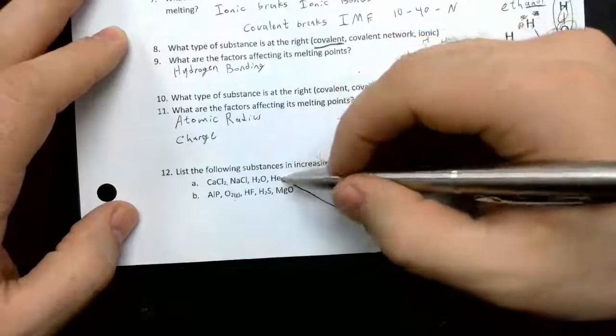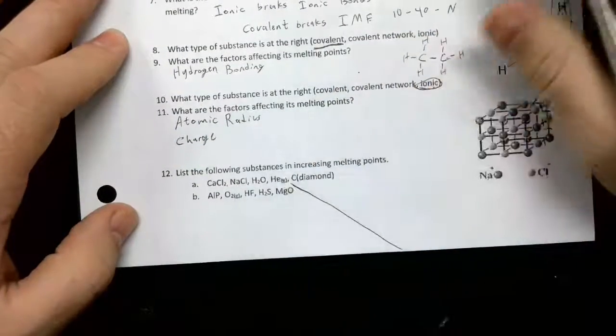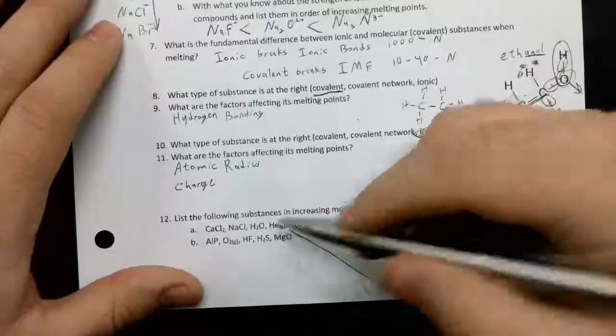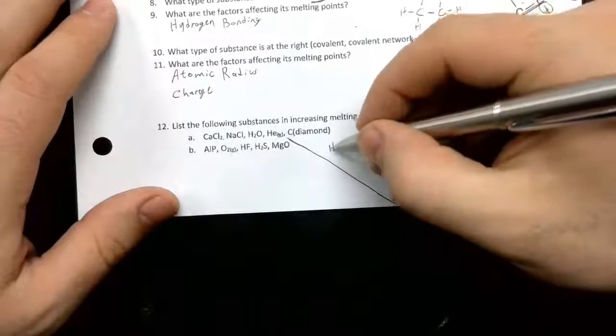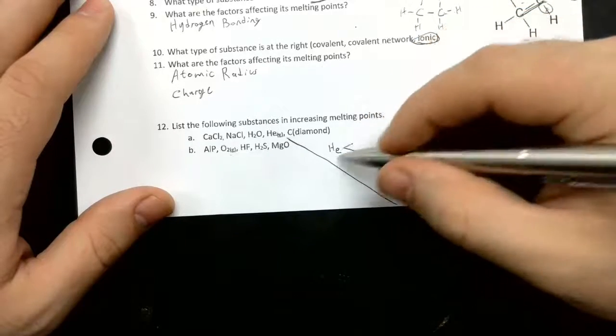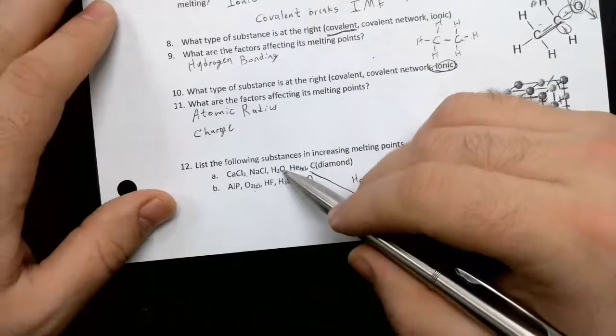Well, helium, what kind of intermolecular force is that going to have? Well, that's only going to be these London dispersion forces. Helium isn't bonded to anything else. It doesn't have any polarity on its own, so helium is going to be really weak. So it's going to be at the lowest end. After that, well, what else do I have? H2O. What kind of bonding is that going to do?